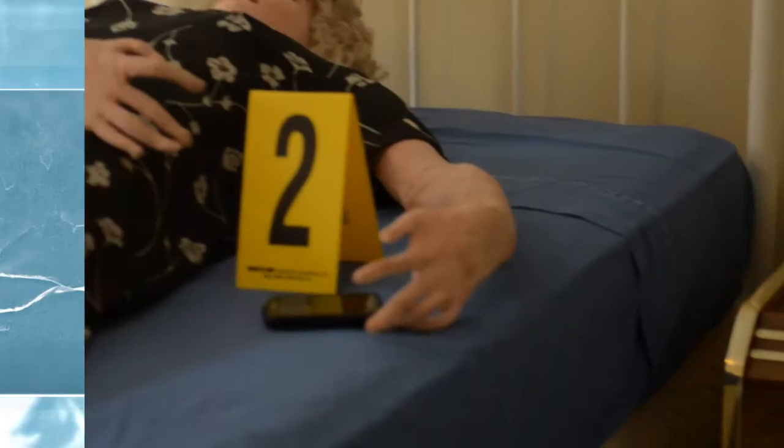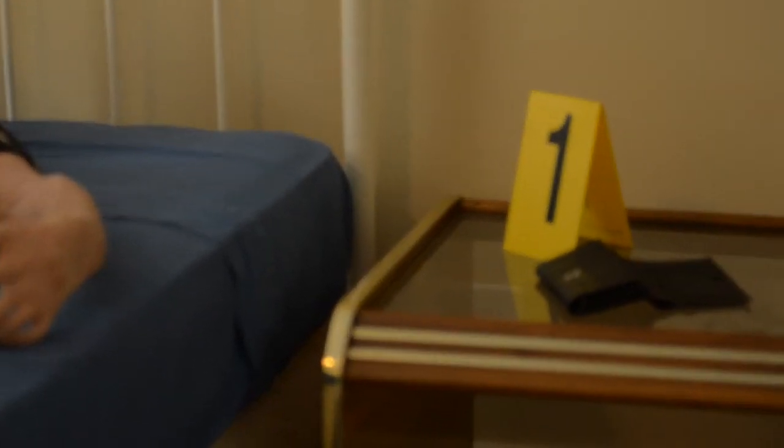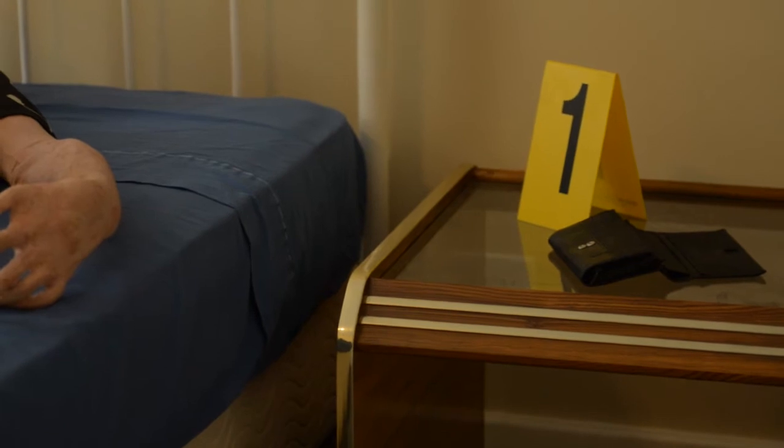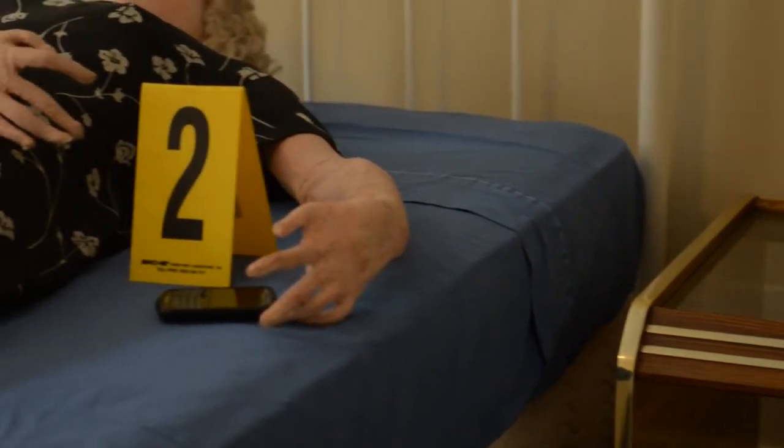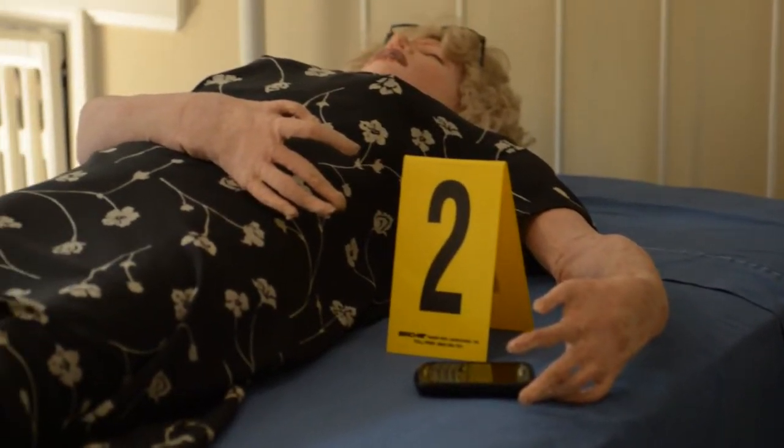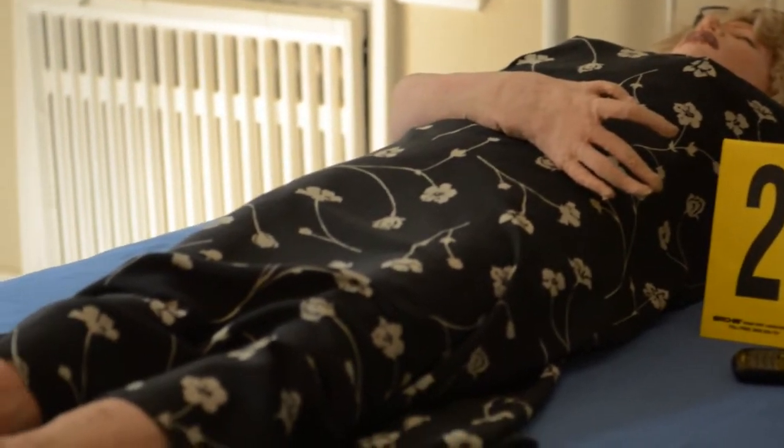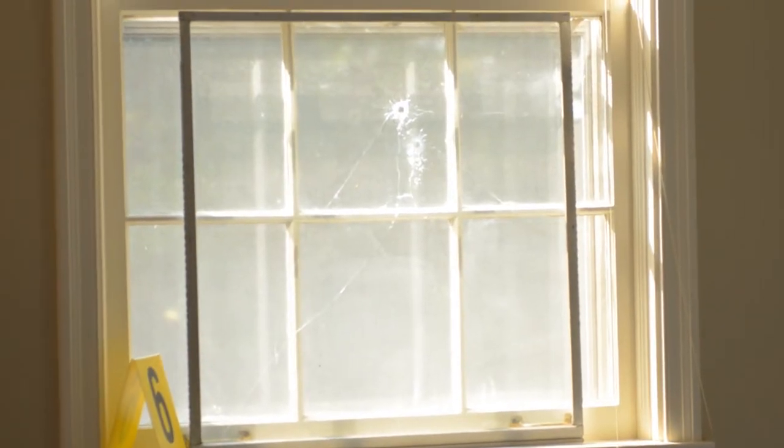Once again, we have our deceased member who forms a great part of it. And in this case, we're going to concentrate more on the glass collection from the scene. So first of all, we'll try to determine where the point of entry was made. And in this case, we have a broken window. Broken windows provide a great deal of evidence.